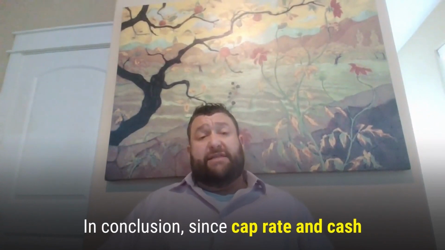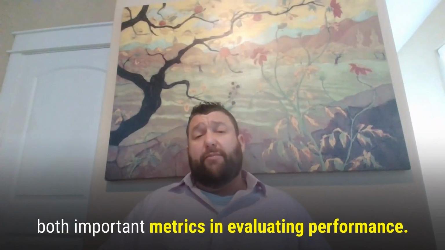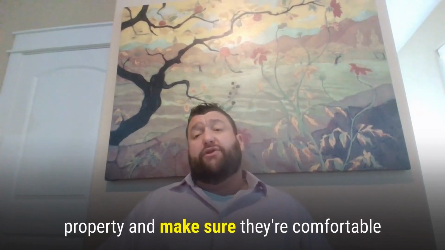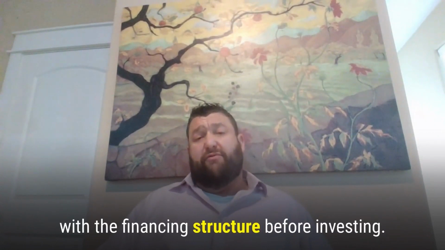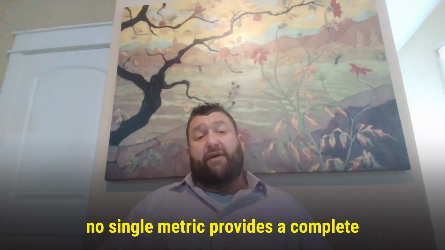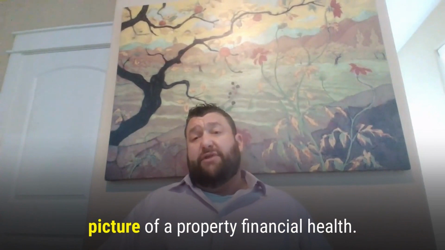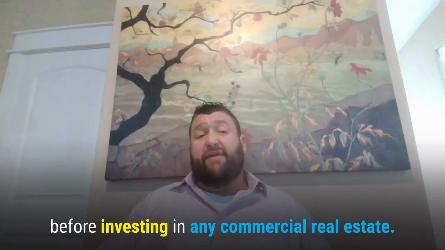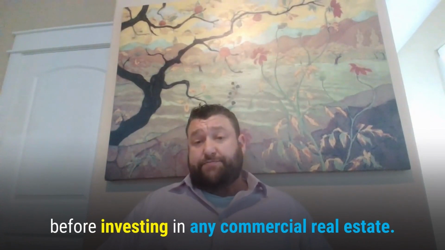In conclusion, since cap rate and cash on cash are both important metrics in evaluating performance, investors should consider both metrics when evaluating a property and make sure they're comfortable with the financing structure before investing. It is important to understand that no single metric provides a complete picture of a property's financial health, and investors should always perform a thorough analysis before investing in any commercial real estate.